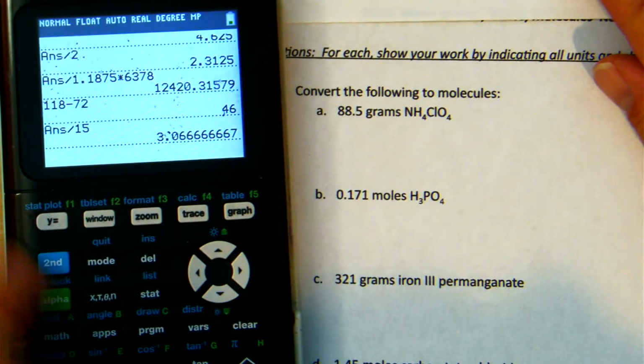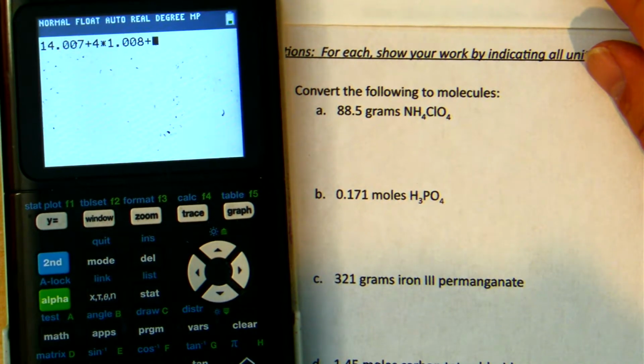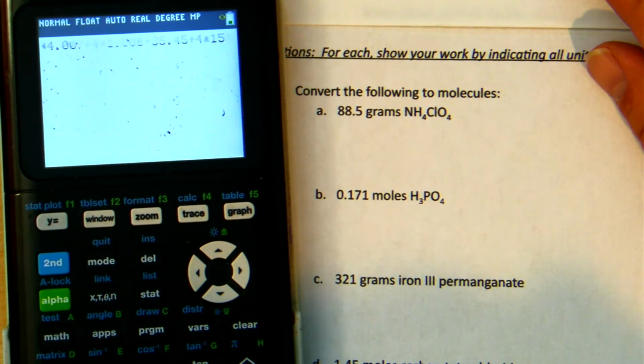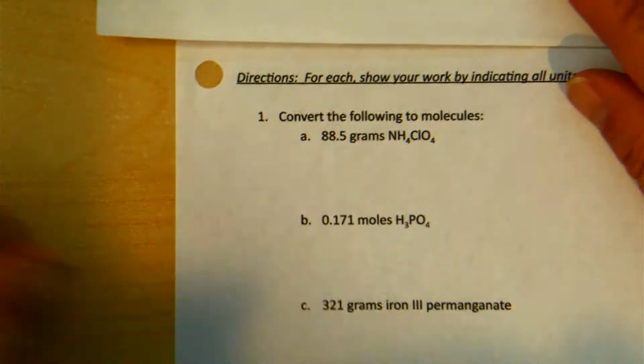For nitrogen, there's one nitrogen, and that is 14.007. I have 4 hydrogens, so 4 times 1.008. I have 1 chlorine, so that's 35.45. And I have 4 oxygens, so that's 4 times 15.999. Add them all together, and it says 117.485.